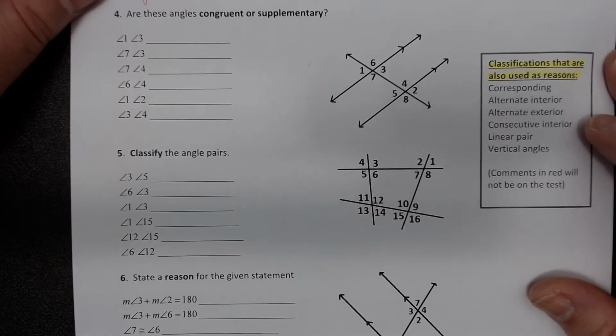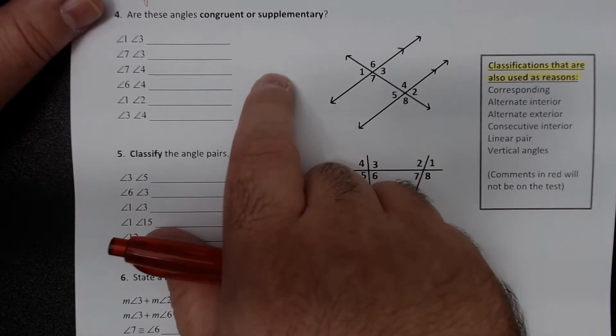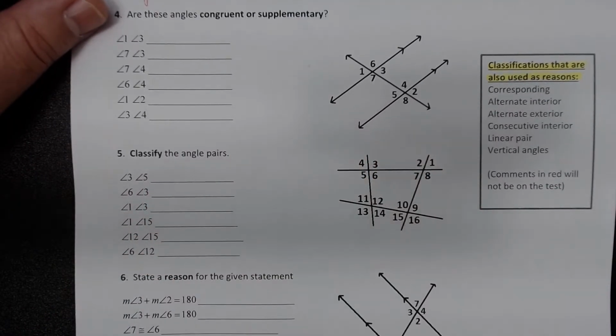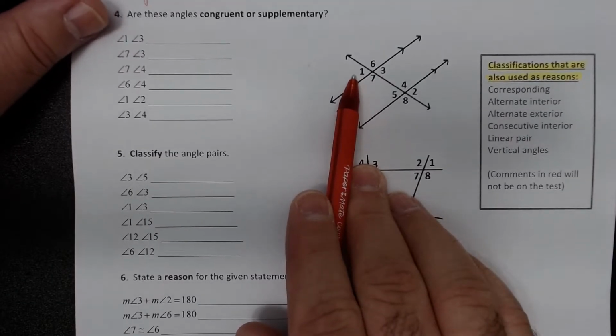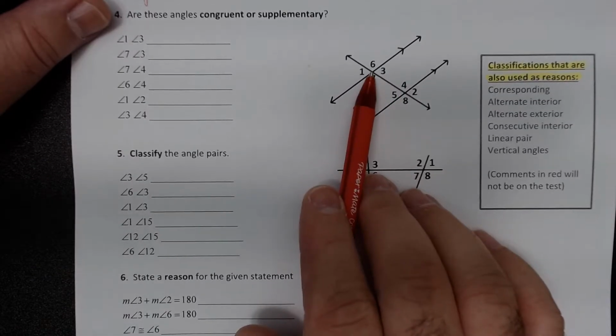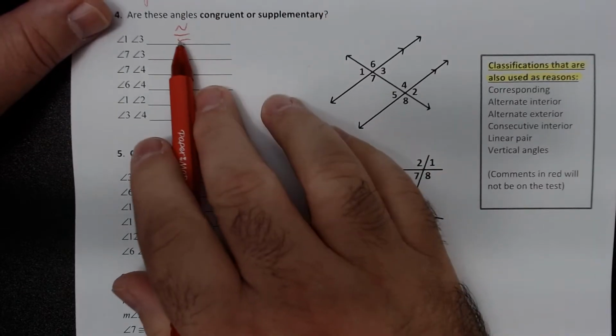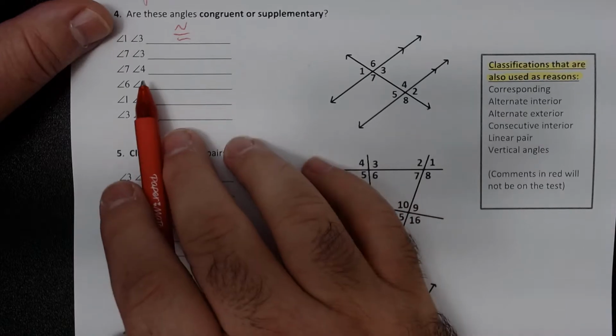Next piece of it, it's asking, are these congruent or supplementary? Pretty much you can just look at, are they obtuse? Are they acute? Or is it one acute and one obtuse? So like angle 1 and angle 3, angle 1 is acute. It's a small angle. Angle 3 is also acute. So these vertical angles, they're congruent. I'm going to use that symbol for congruent, the little equal sign with the squiggle on top.